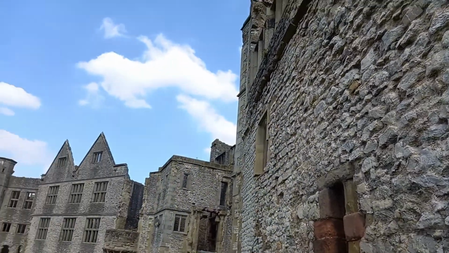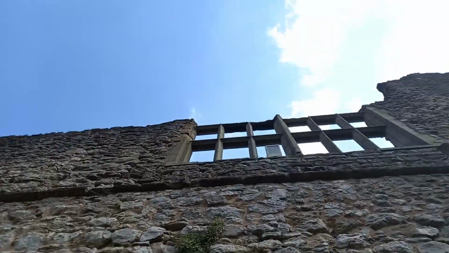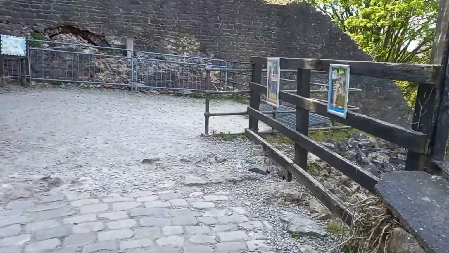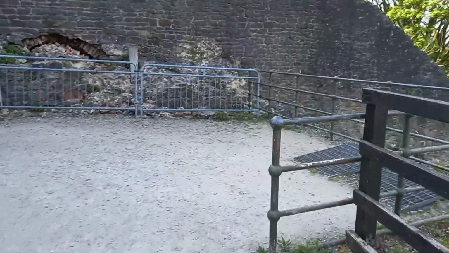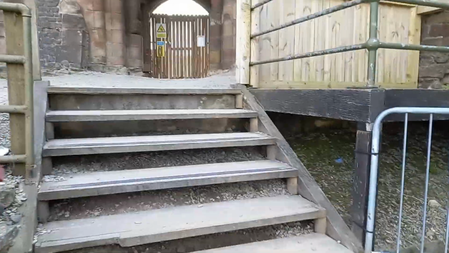So another look at this one, and then here is another look at the castle itself, the ruin as well. And just heading up the stairs to the top of the castle.